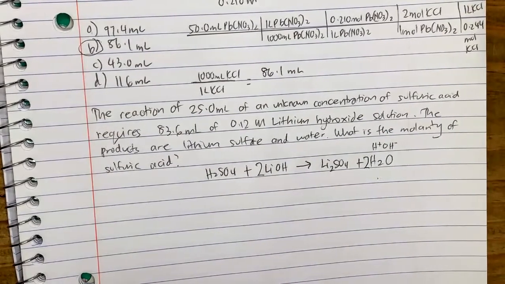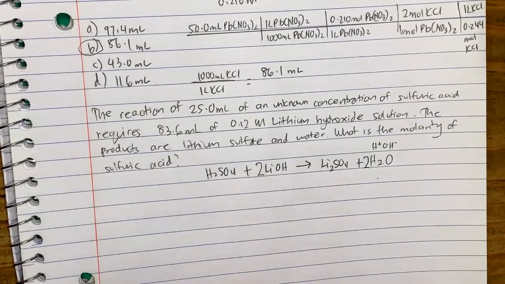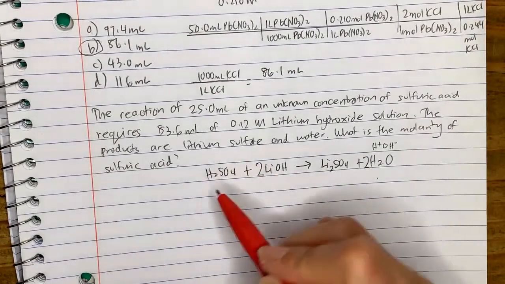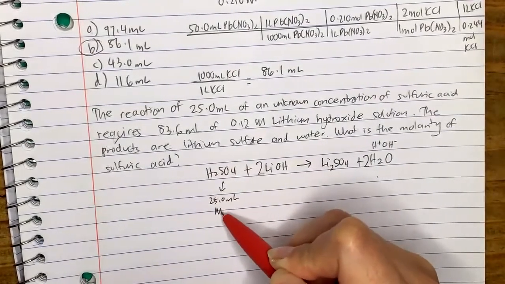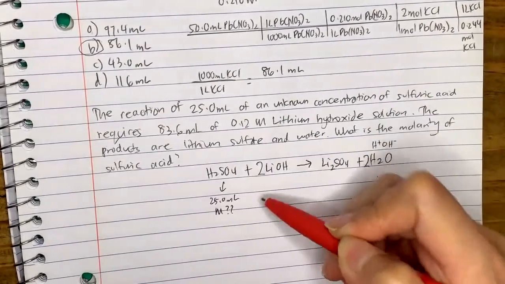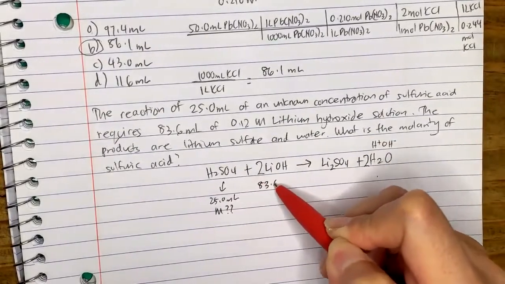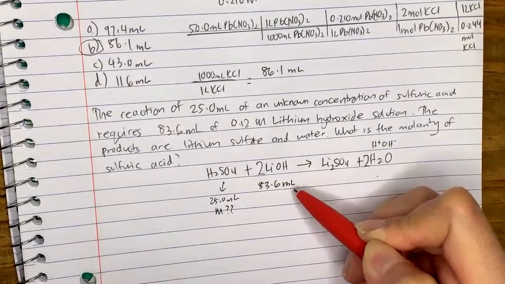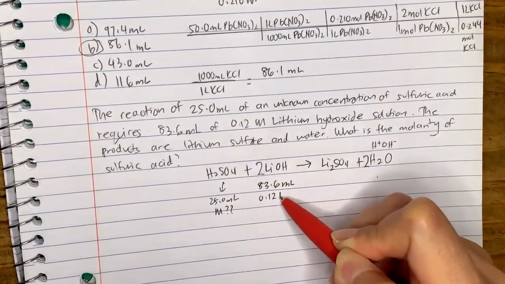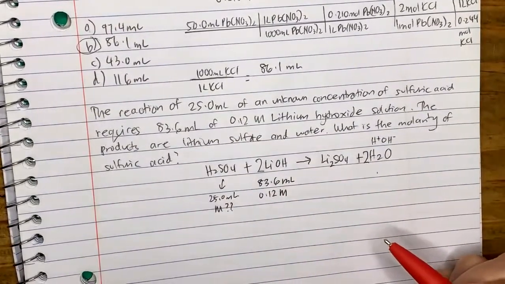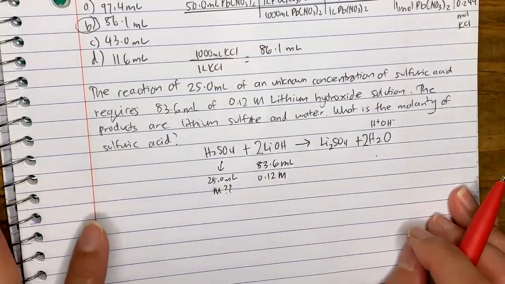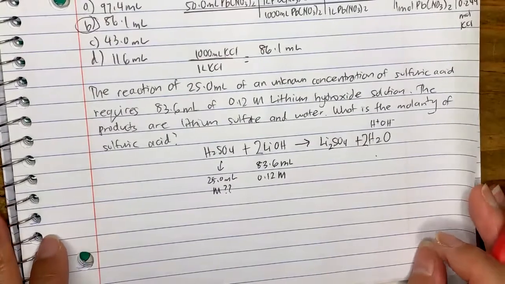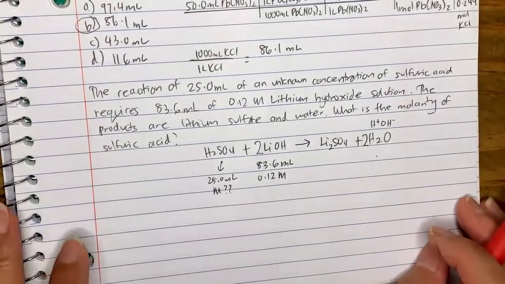Okay, so that should balance it out now, because sulfate you only have 1. So now that we have that, say this guy here was 25 mils. We don't know the molarity, but we know that this one took 83.6 milliliters at 0.12 molarity. Okay, so now we have the mole ratio. So the trick here is really naming and balancing the equation before you can use it for stoichiometry problems.